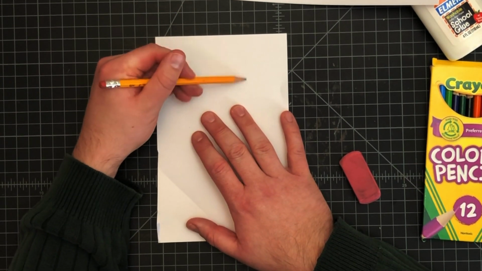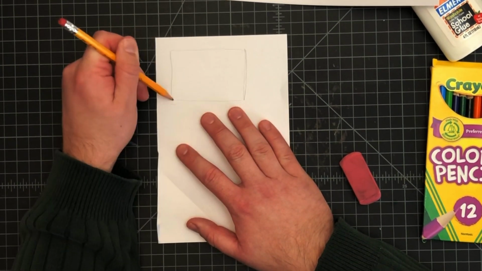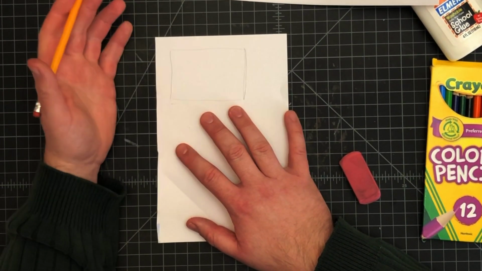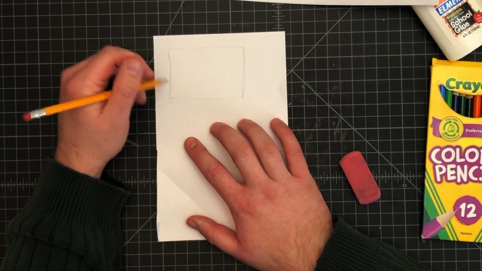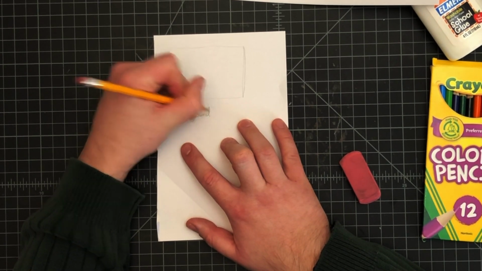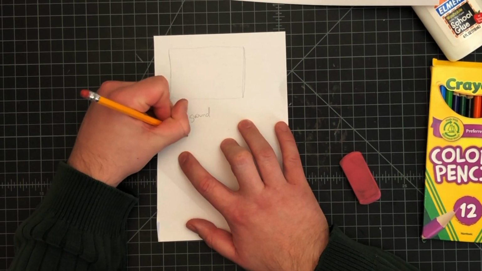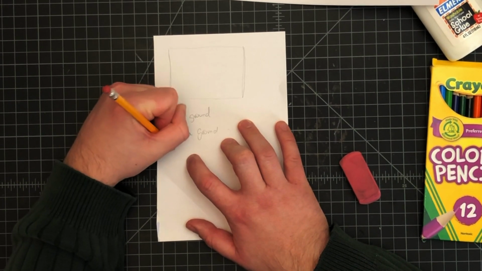So what I need you to do is draw out a rectangle. This doesn't have to be very big, and you're just going to sketch out an idea for a landscape. A couple of things you need to have: you need to have a foreground, a middle ground, and a background.